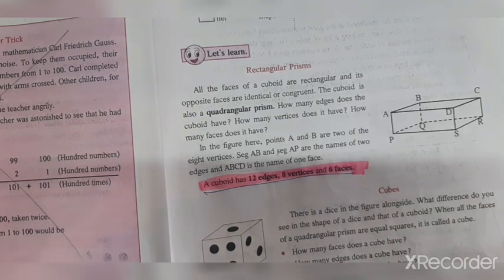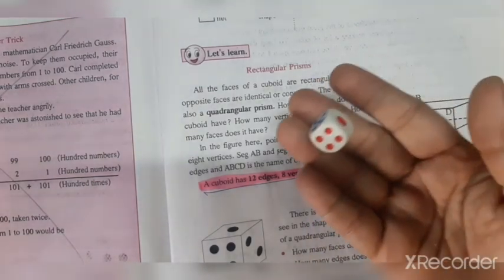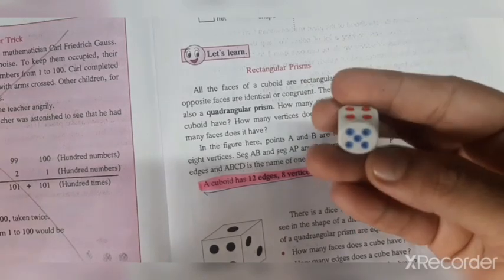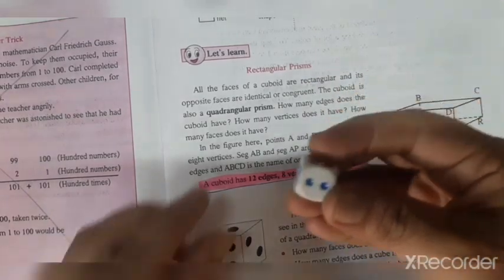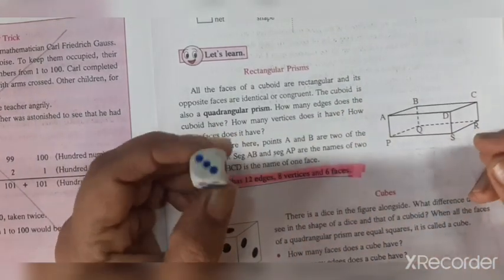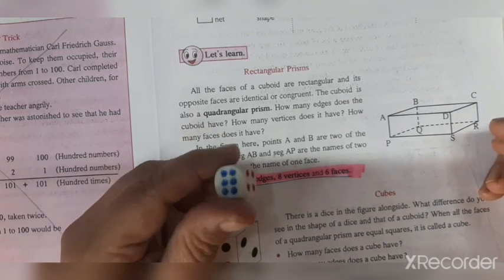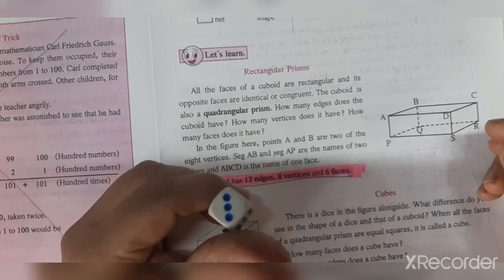Okay, after that we are going to learn the cube. Now, we also use the cube in our day-to-day life, and a very simple example is the dice we use in our games. This dice is an example of a cube. If you see, all the sides are square in shape.